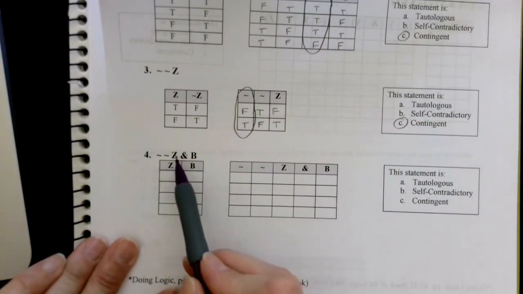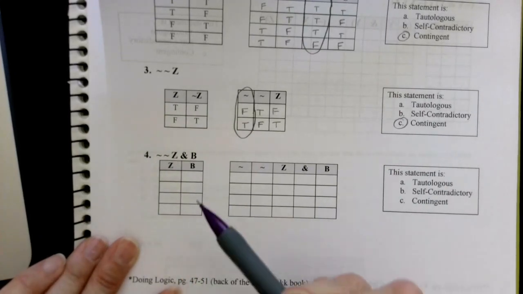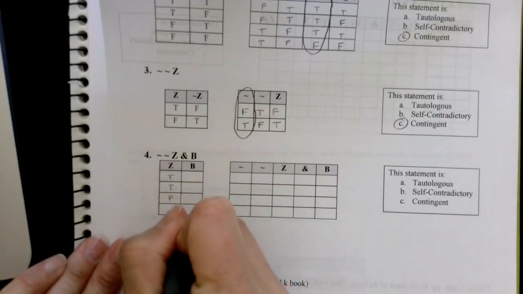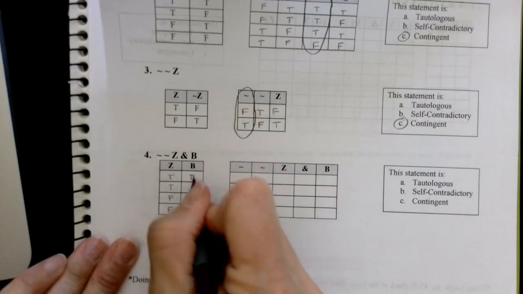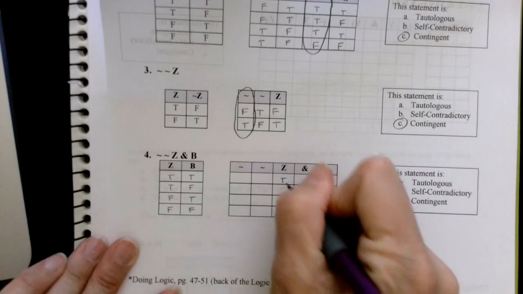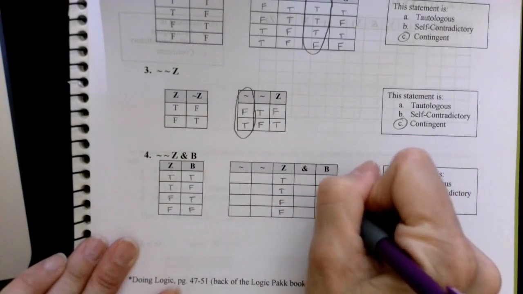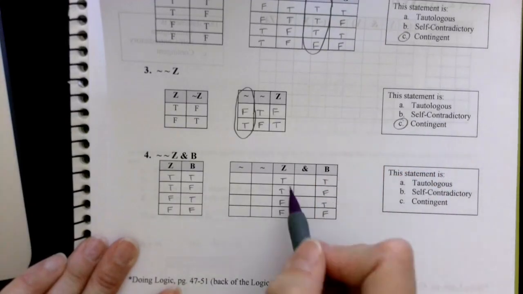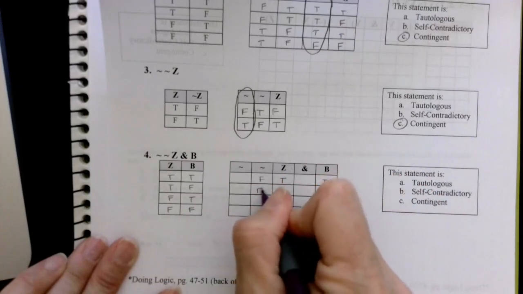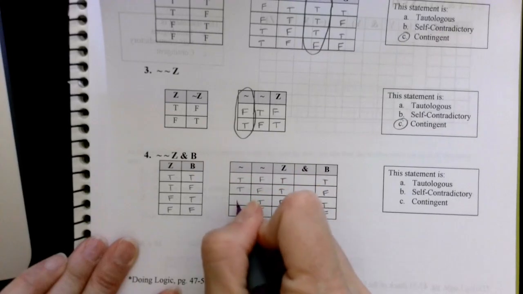Okay, so here we have to fill out our truth values. We have 2 variables, so we need 4 rows. And the first half are T's, second half are F's. Cut the pattern in half. Transfer the values over here. Z's are TTFF. B's are TFTF. And then we can do all of this work if we want to, but it's just going to come back to what it is here. TTFF. Oops.